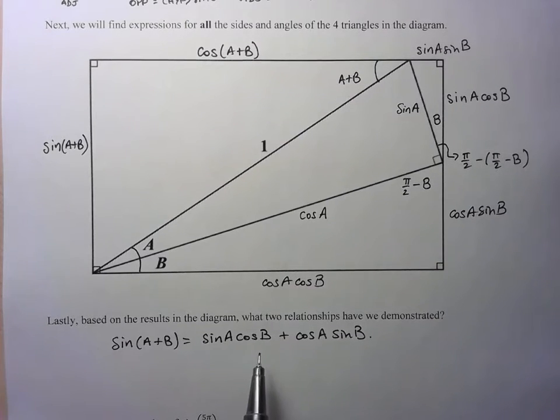Now, by the way, what this also shows is that sine of A plus B is not equal to sine of A plus sine of B. In fact, if you want to test that out, you can pick an example and you'll see very clearly that sine of A plus B is not equal to the sine of A plus sine of B. That would be great, but doesn't happen. It's actually equal to this expression here.